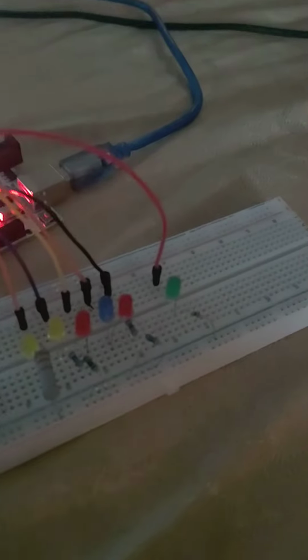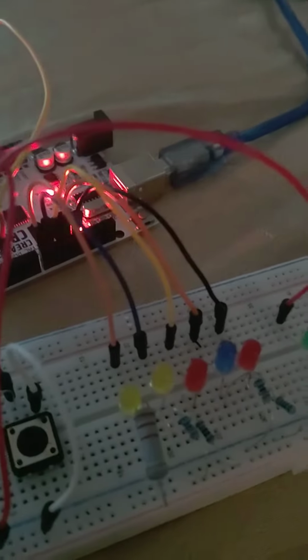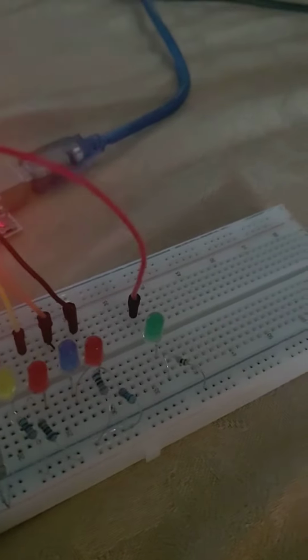So unfortunately, the motor that I have doesn't work, and I wasn't able to use it for this lab, so I substituted another LED in. It basically will just blink when the motor is supposed to pulse.